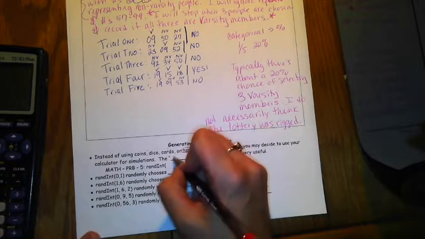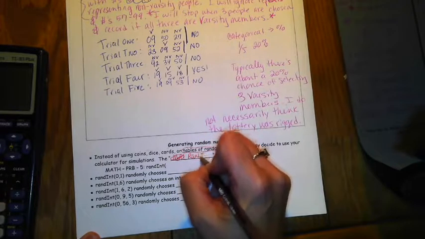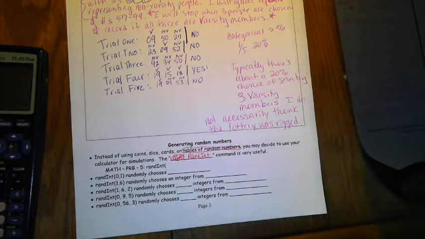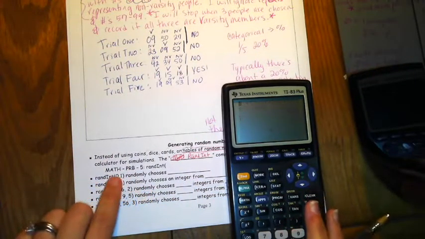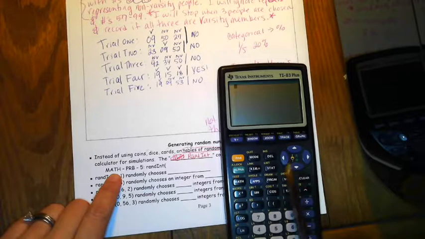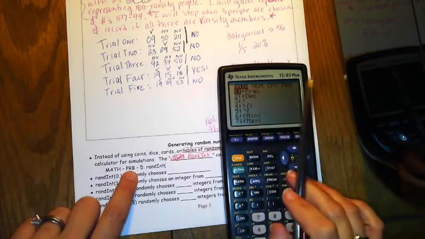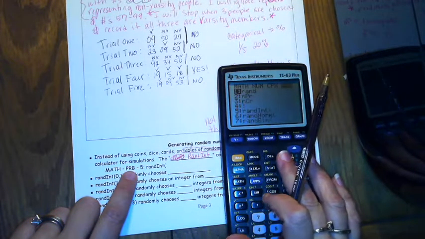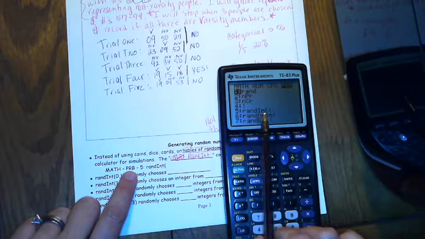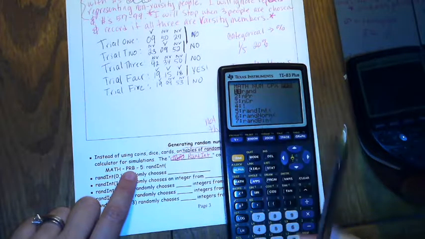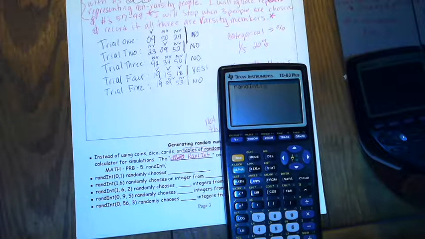All right, so in your calculator, there's a random integer, randInt, command. That's very useful to use. Where it is in your calculator is under math, which is this button right here. So math, and then you scroll over to probability. You can just scroll left instead of right. And then there's random numbers here, but you want random integers. You want number 5. And so this is how you would choose random integers.